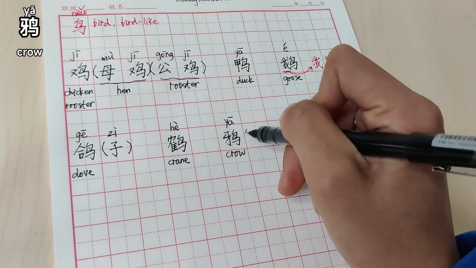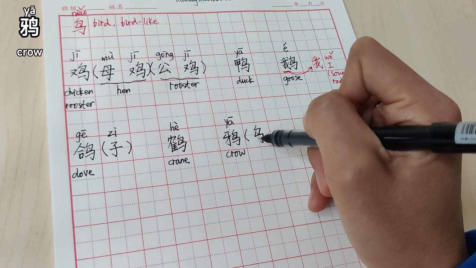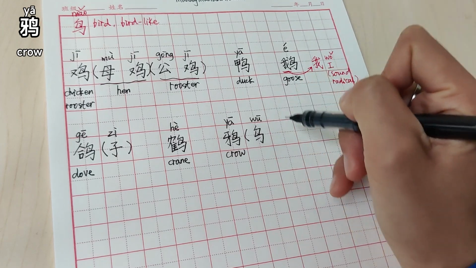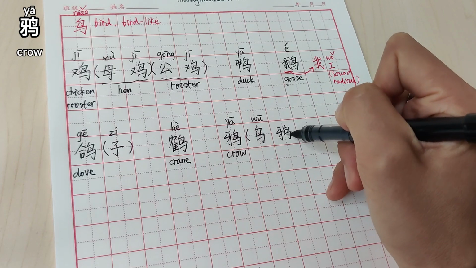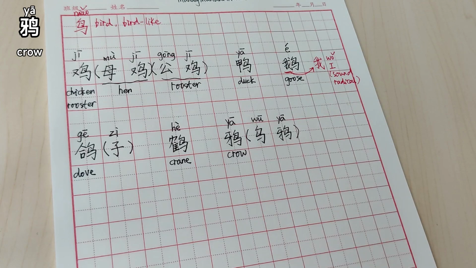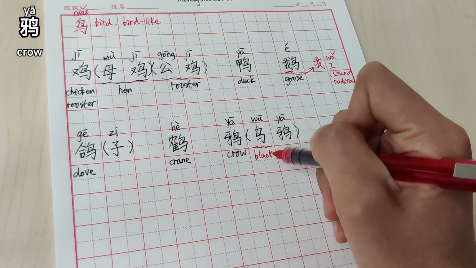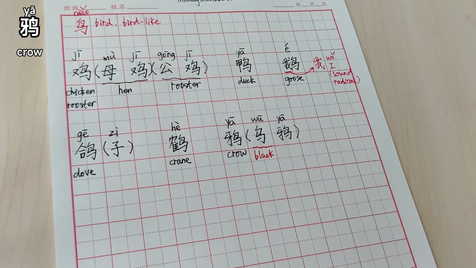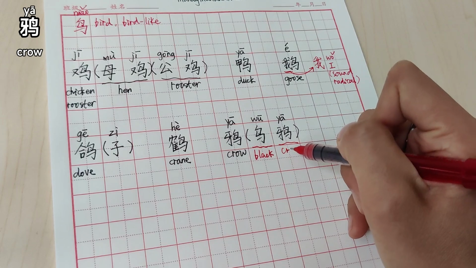And normally we say 乌鸦. The 乌 is black. I know, 黑色 is black, but 乌 is also the word for black. And ya is the crow.